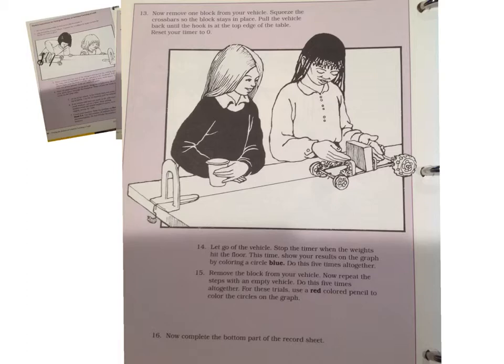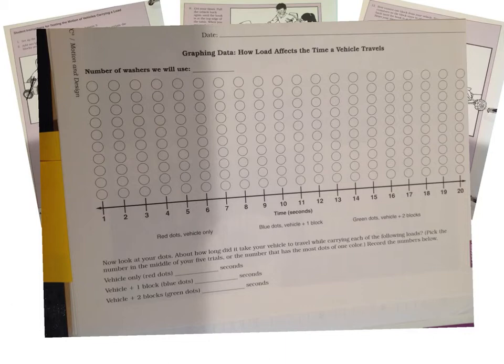Remove the block from your vehicle. Now repeat the steps with an empty vehicle with no blocks. You're going to do this 5 times together. For these trials, you're going to use a red colored pencil to color the circles on the graph. Here's the graph that's in your packet.